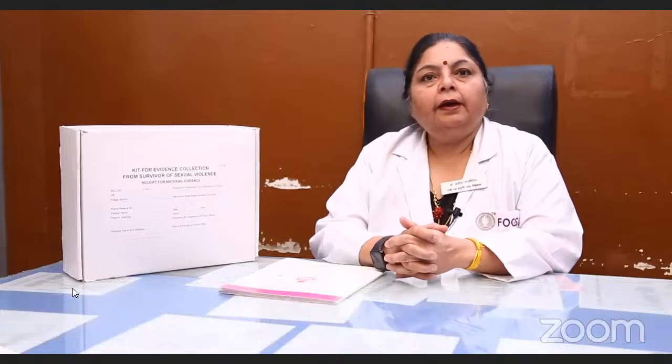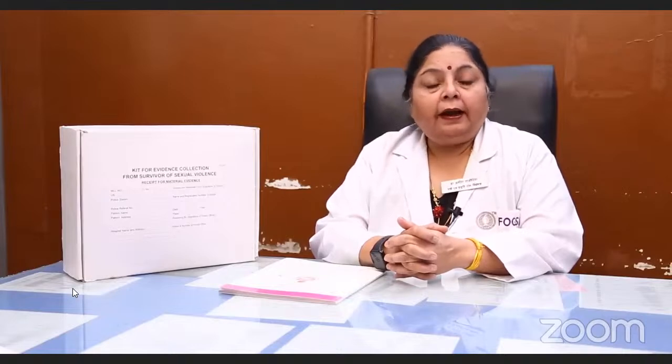Standard protocol for medico-legal examination of survivors has been revised by Lok Nayak Jayaprakash Narayan Institute of Criminology and Forensic Sciences, Ministry of Home Affairs, Government of India in 2019. I am happy to share that I was part of this process.